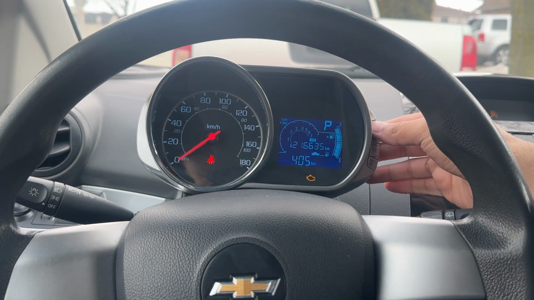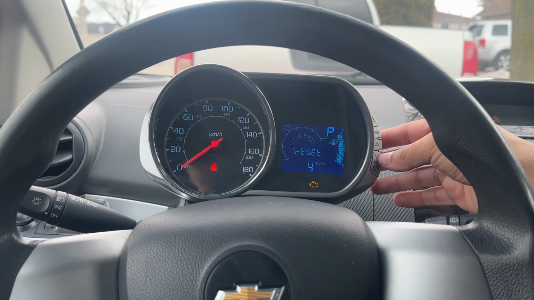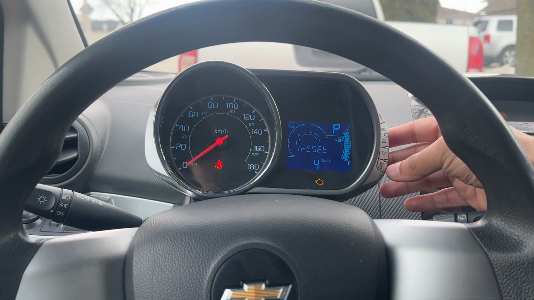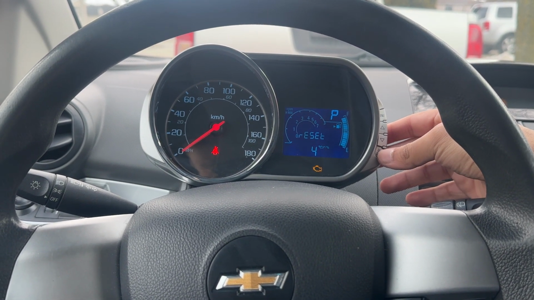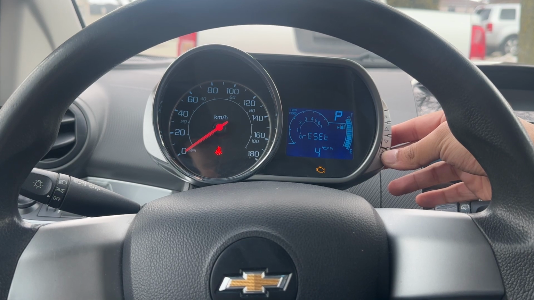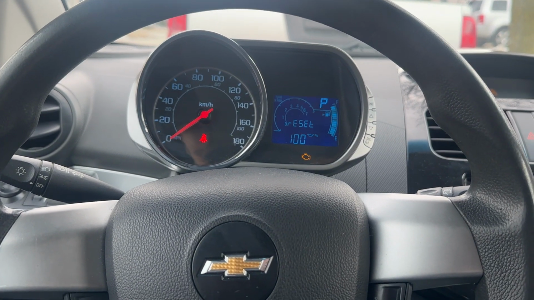you can go hit the menu button. You can hit it again until you get to this screen. What you can do is use the arrows to scroll until you see the reset oil, and as you can see, ours is at 4% life. What we want to do is we can just hold down the set button here. We hear that beep, and as you can see, it's back to 100%.